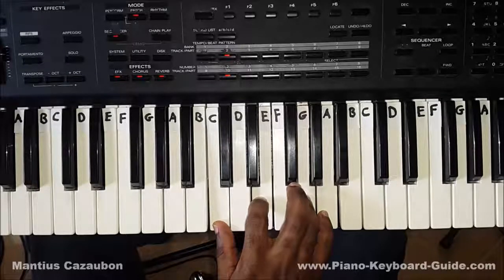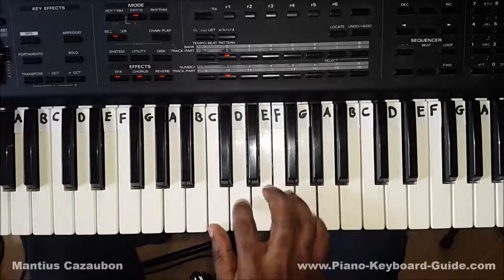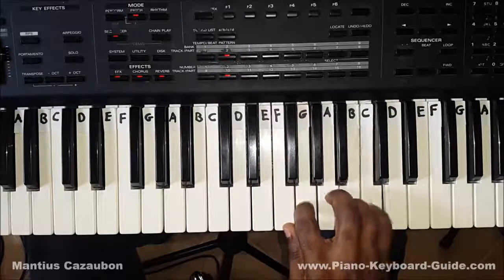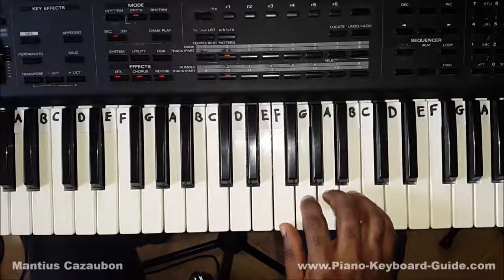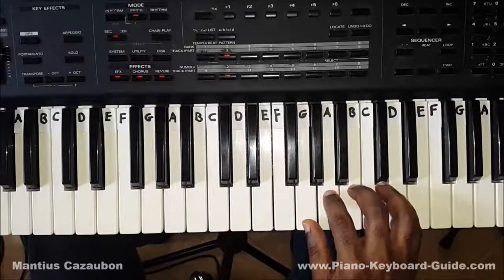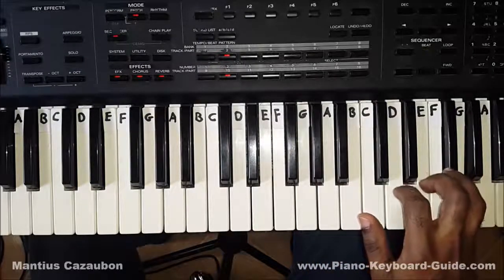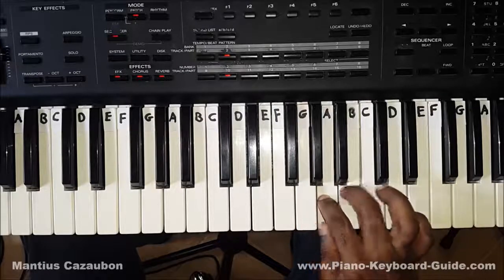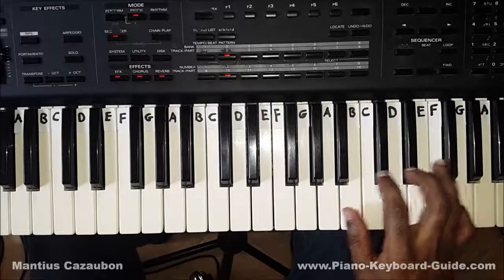Alright, so you can really do this. You can do this in any scale. All you need to know is your scale, and remember what numbers to play. So let's try it in the G major scale. This is the G major scale. 1, 2, 3, 4, 5, 6, 7.